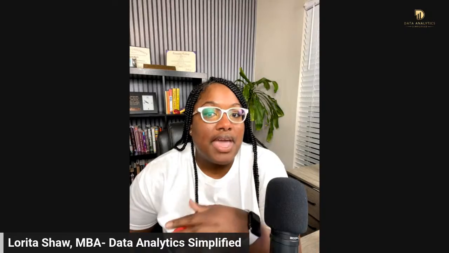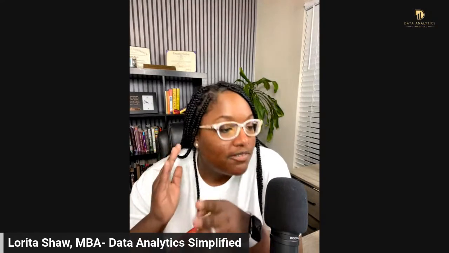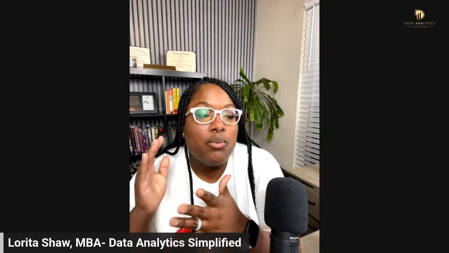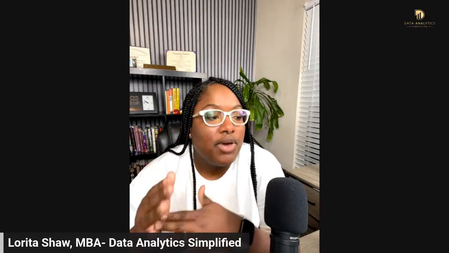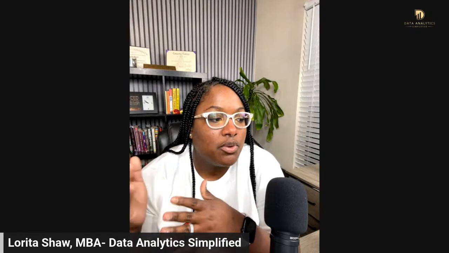HAVING is used after GROUP BY to filter out that data. When we use WHERE, we filter out individual rows before we aggregate. HAVING calculates that data and then filters it out. Select this column from this table, group by this column, having this amount.